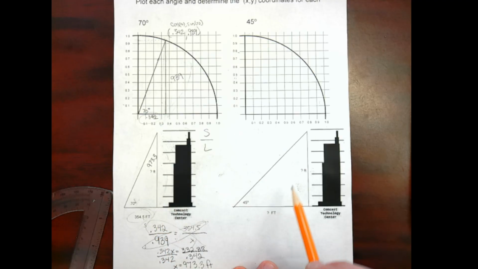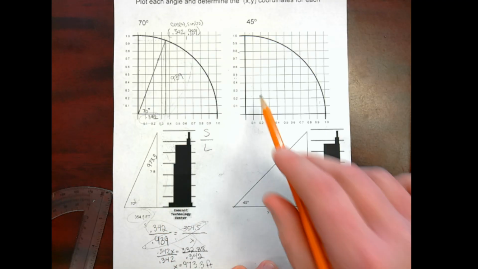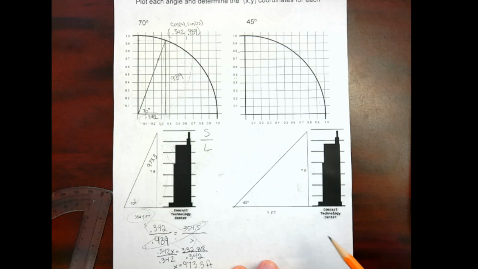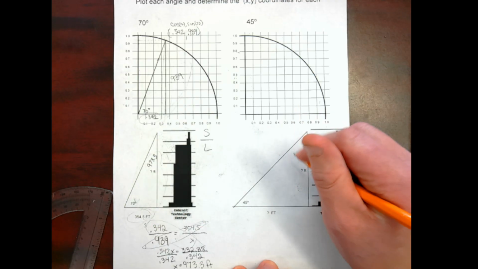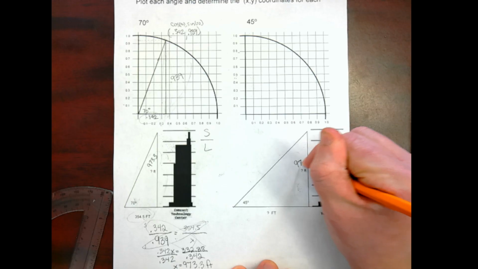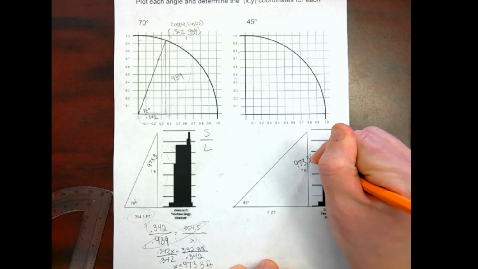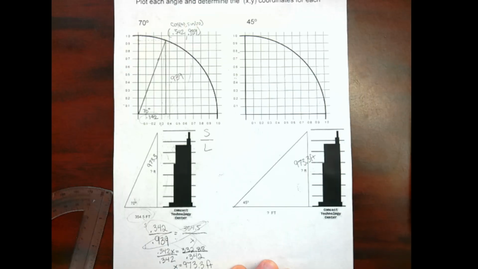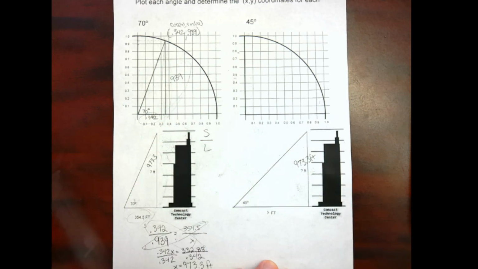All right, so what this one's asking us to do is graph this 45-degree angle, but then carry over the answer that we have from the first one, 973.3. And that's going to be the height. So that's the height of my building. Now I want to know how far away I'm standing. So I'm going to graph this 45 degrees.